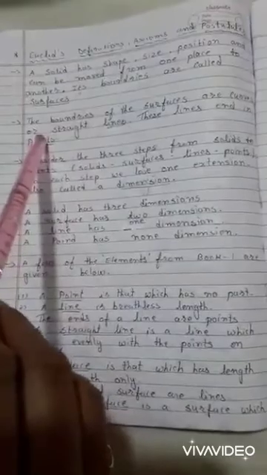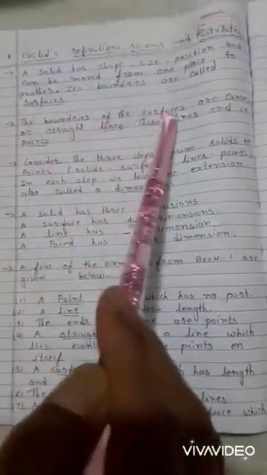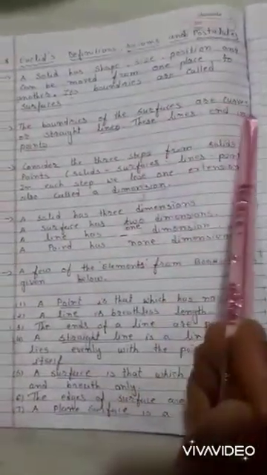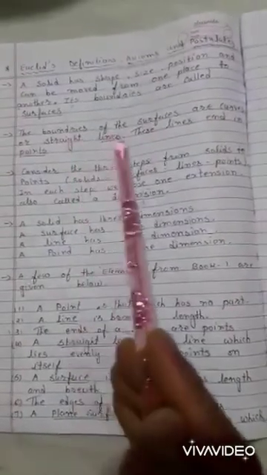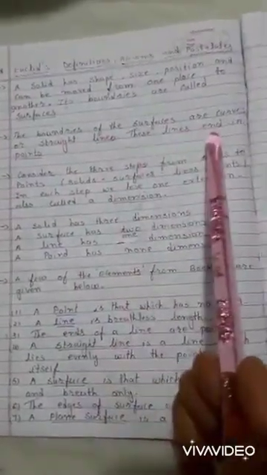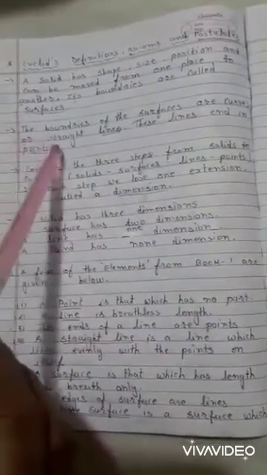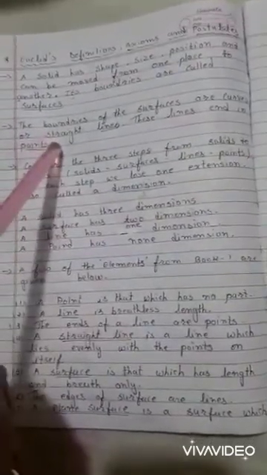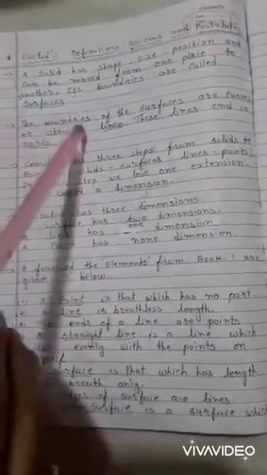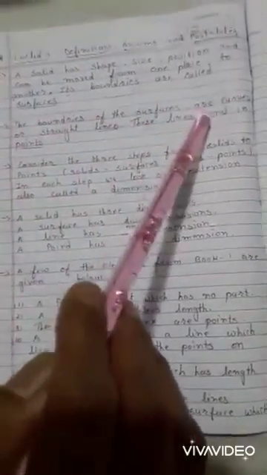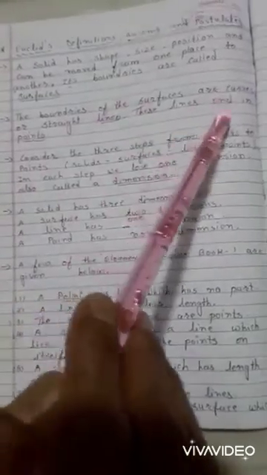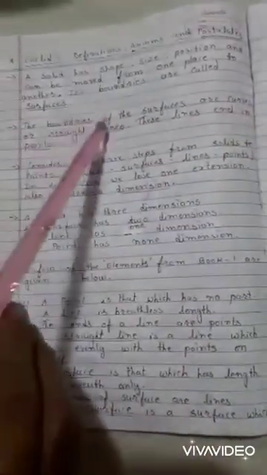Now next, the boundaries of the surfaces are curves or straight lines. These lines end in points. This point is very important because many times it comes in the fill in the blanks. The boundaries of the surfaces are curves or straight lines. These lines end in points. Here are two fill in the blanks.